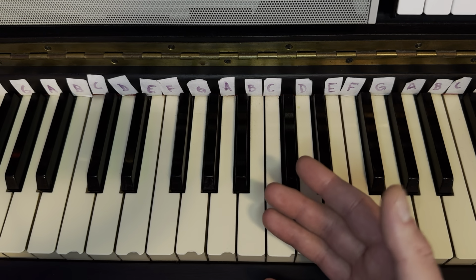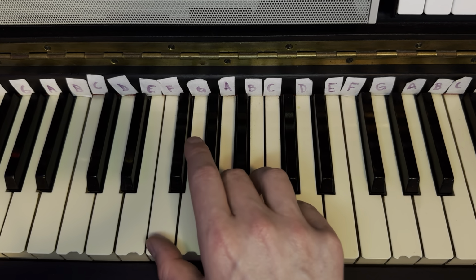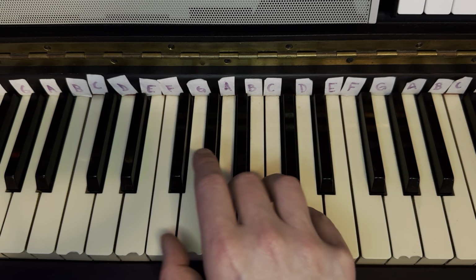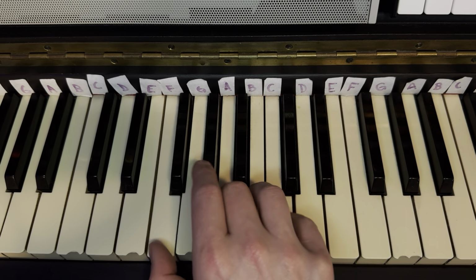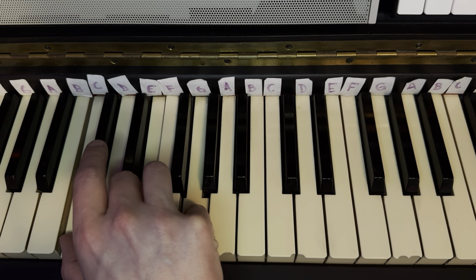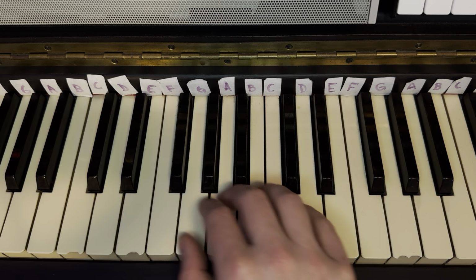So that's why you'll see a lot of songs going like that, and you can just feel that major 1 chord coming.